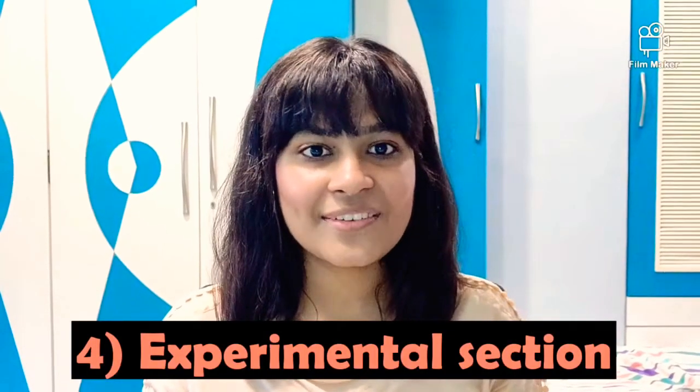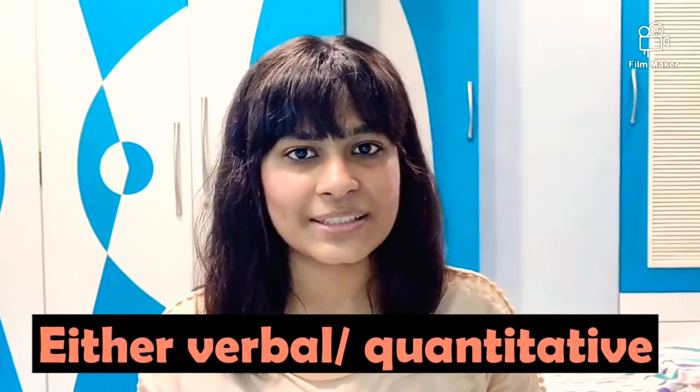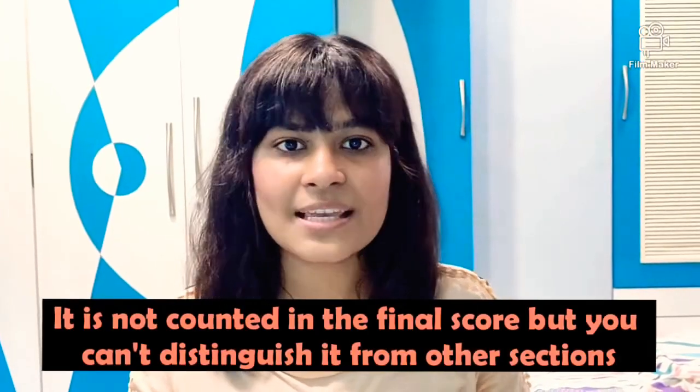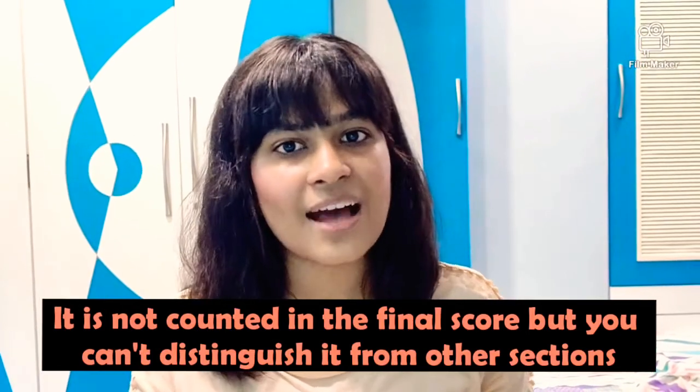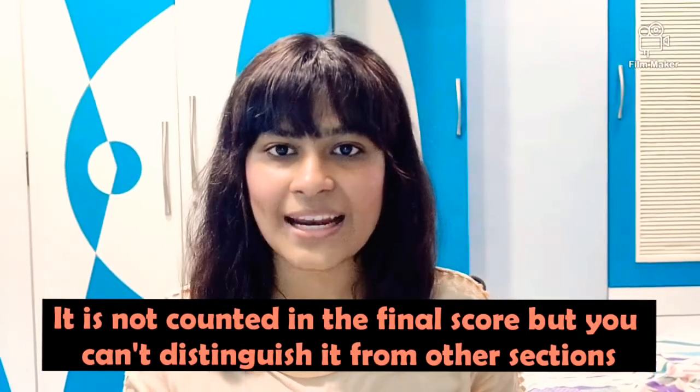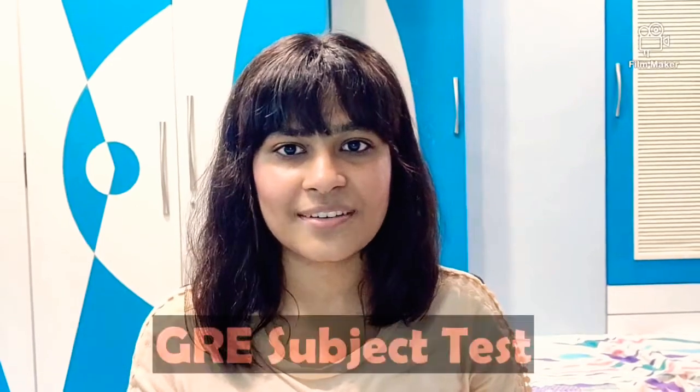Now, the fourth section that we have is the experimental section, and it can be either verbal or quantitative. The experimental section does not count towards the test taker's score. However, it is unidentified and it appears identical to the scored sections.